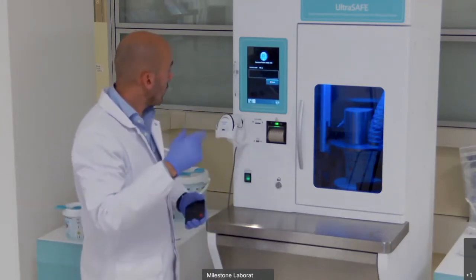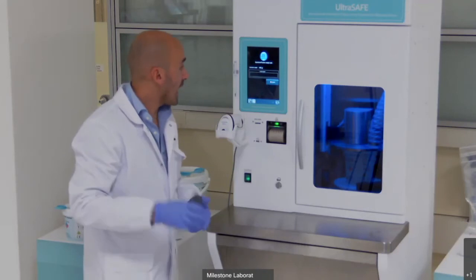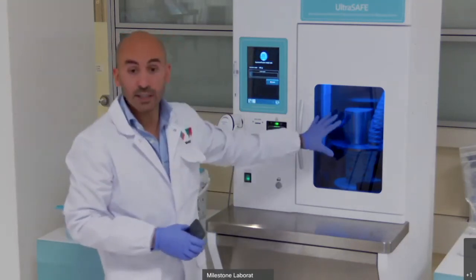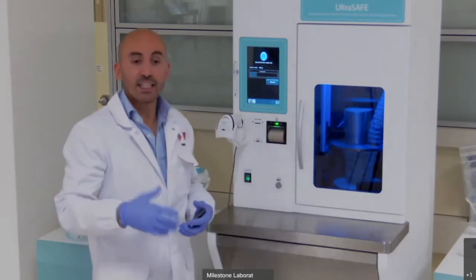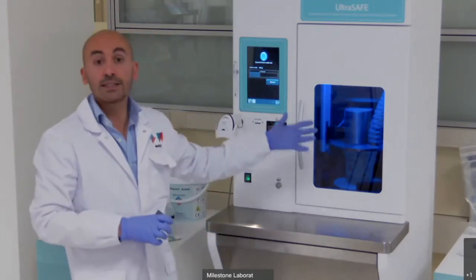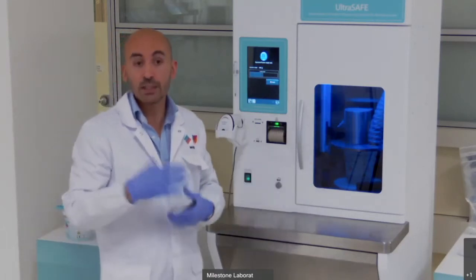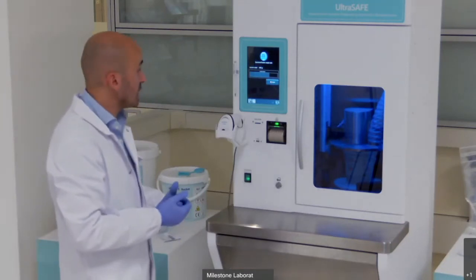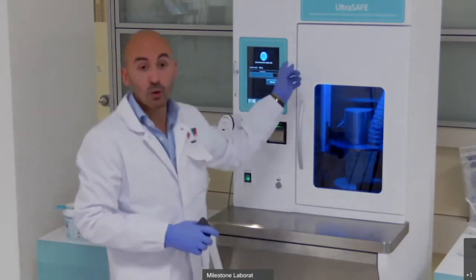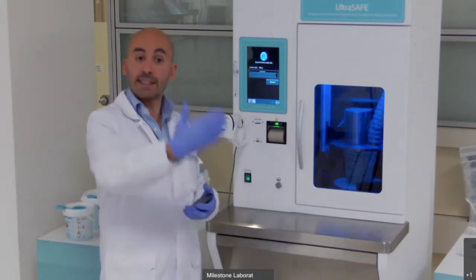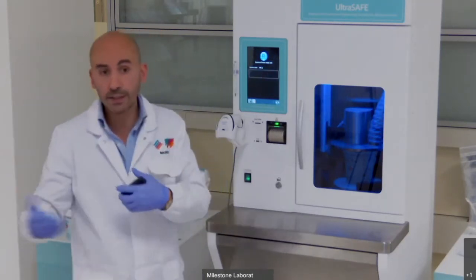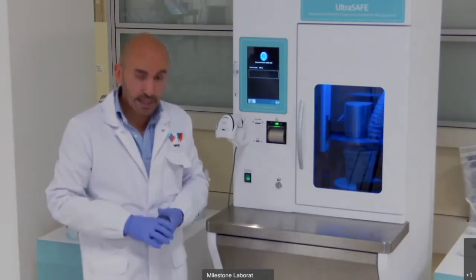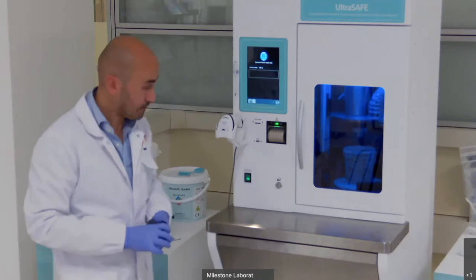Now the pump starts to inject formalin. I want to show a few other features: there is an LED that shows the status of the machine. It is blue, and at the end it turns green to give you immediate feedback on the status of the machine. Plus, you have a UV lamp, so at the end of any procedure or at the end of the day, you have the possibility to disinfect the cavity with UV light.